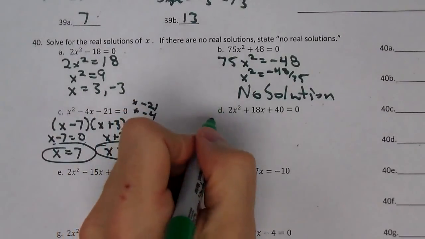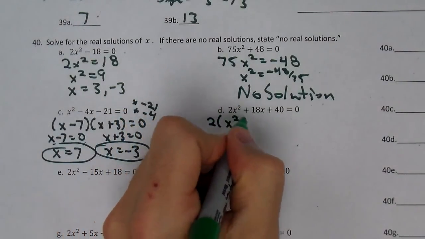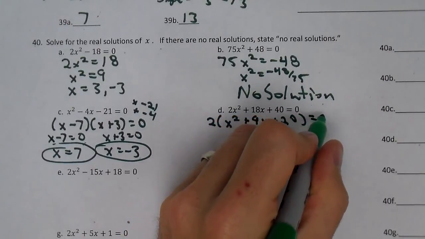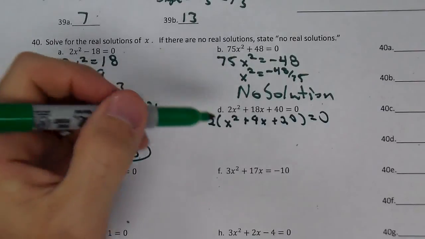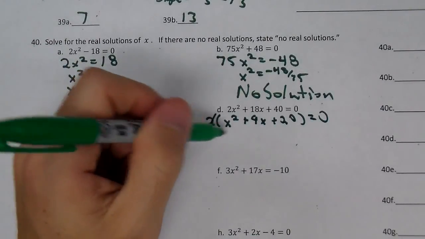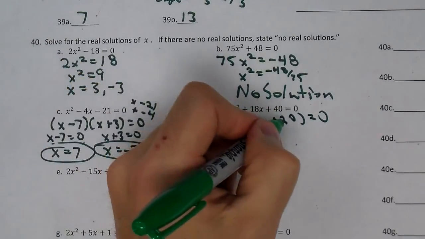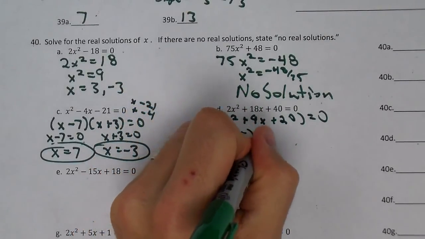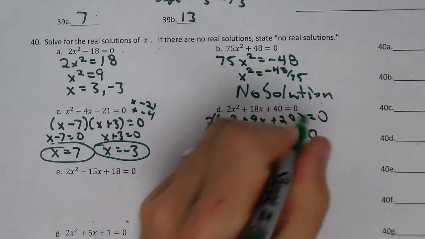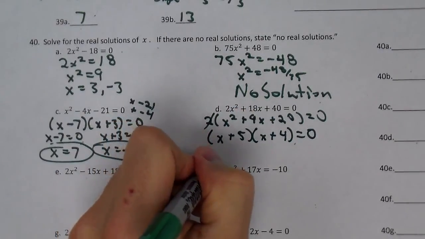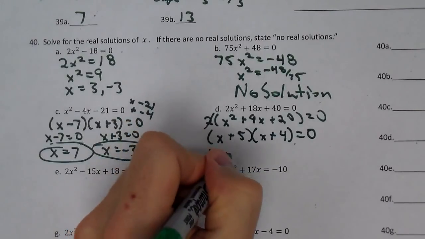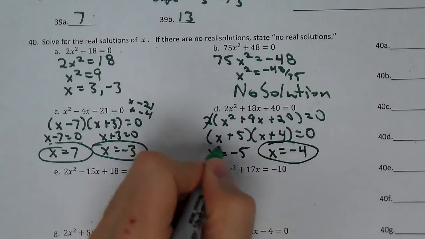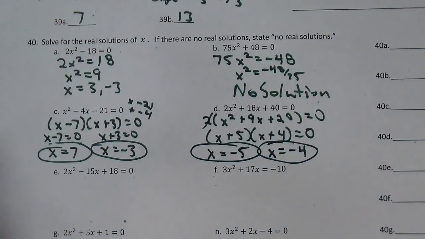For d, I notice I have a common factor. I'm going to take out a 2. And actually, when that 2 is factored out, it's not a solution, so it's actually just going to be gone, and I'm left with x squared plus 9x plus 20. Multiply to 20, adds to 9. Looks like 5 and 4 are our winners. So those are our factors, not our solutions. We then set x plus 5 equal to 0, and that gives us negative 5. And x plus 4 equals 0 gives us negative 4. And we have our two solutions.